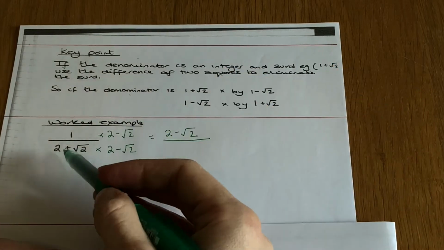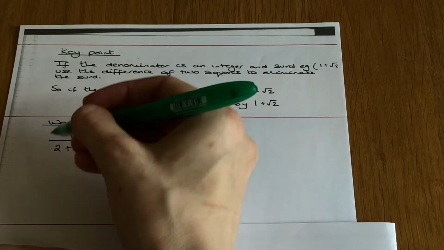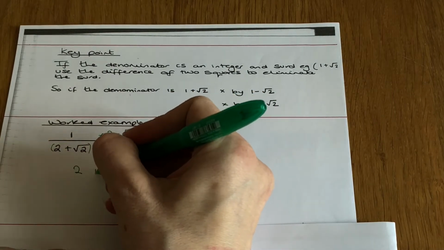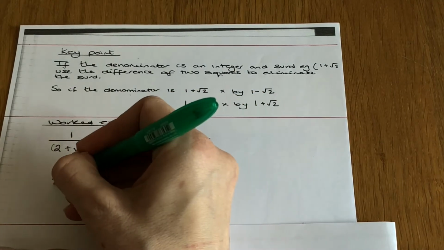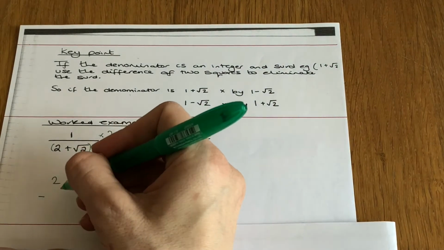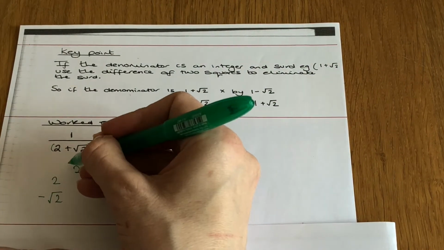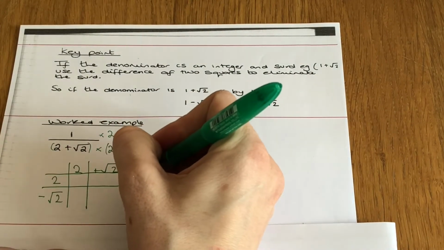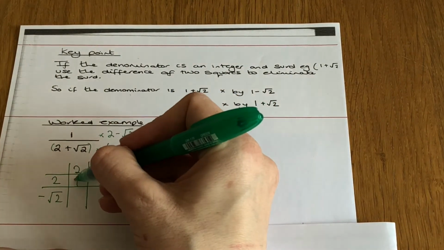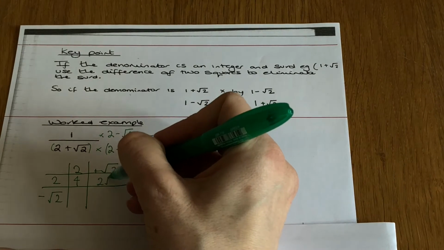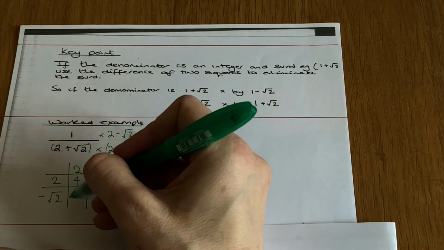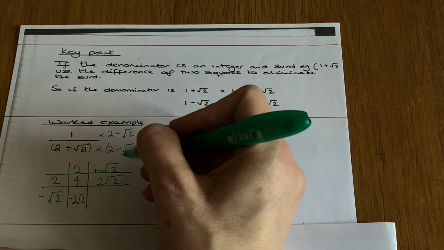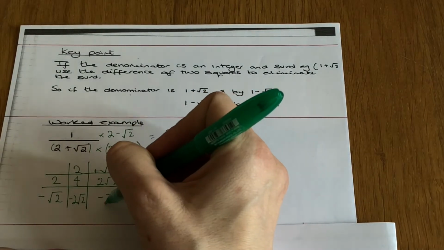Now the bottom bit, this is a quadratic. If you want to put them in brackets, you can. So I need to draw a grid. So I get 2 add root 2 and 2 minus root 2. 2 times 2 is 4. 2 lots of root 2, minus 2 root 2, minus root 2 times root 2 is minus 2.